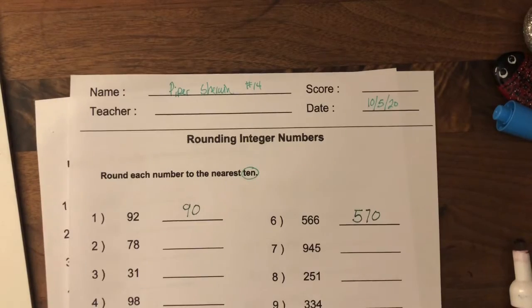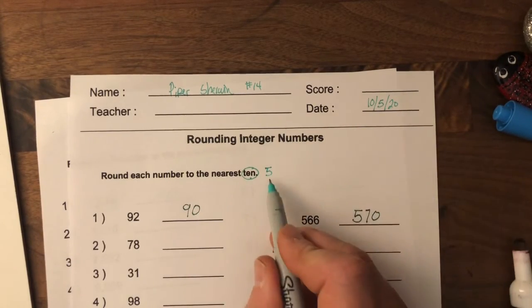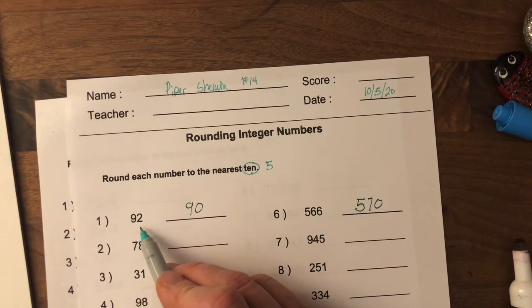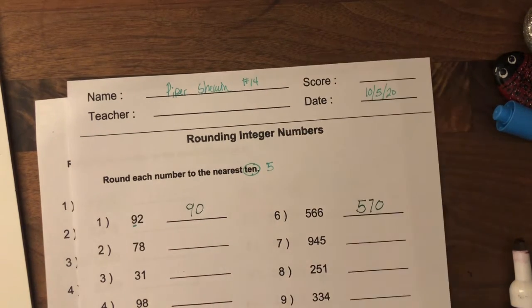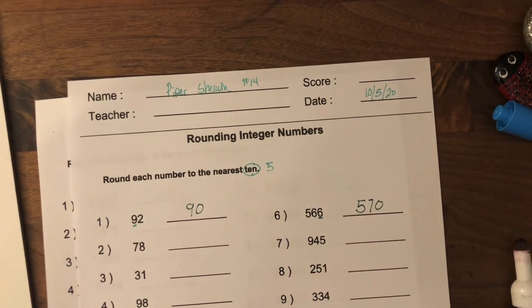So I want you to get in the habit of understanding where you're looking at your numbers. If you're rounding to the nearest 10, my halfway point is 5. So in the ones place, I'm looking right away, is that higher or lower than 5? If it's lower, I round down to the 90. If it's higher than 5, I round up to the next 10. Here, same thing. There's my 6. Is that higher than 5? It certainly is.